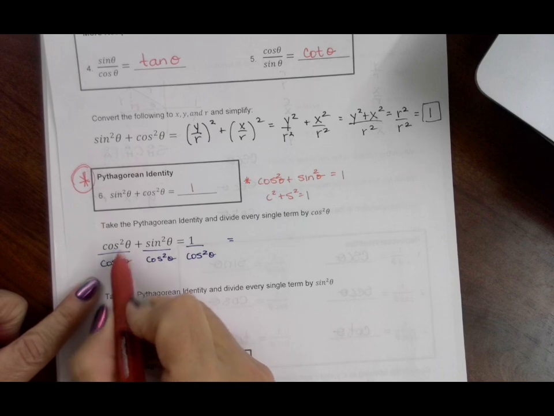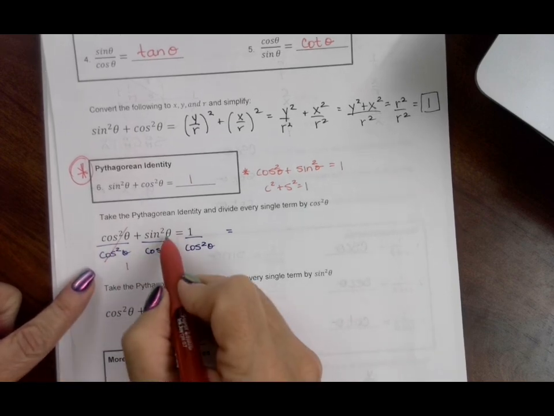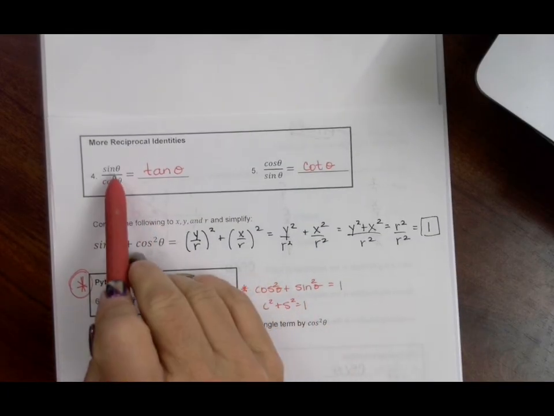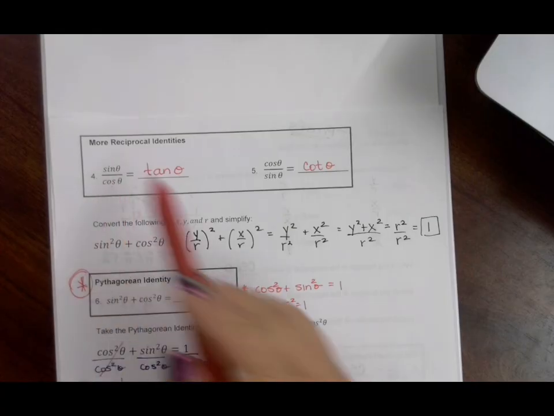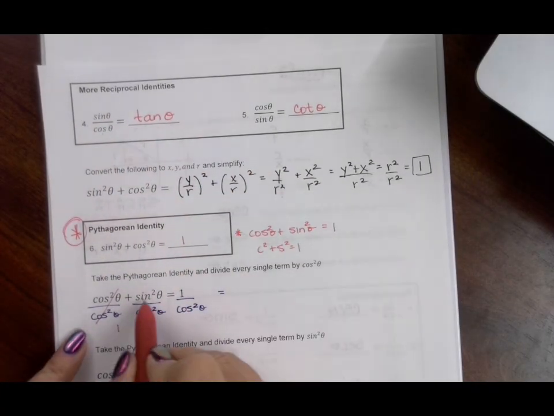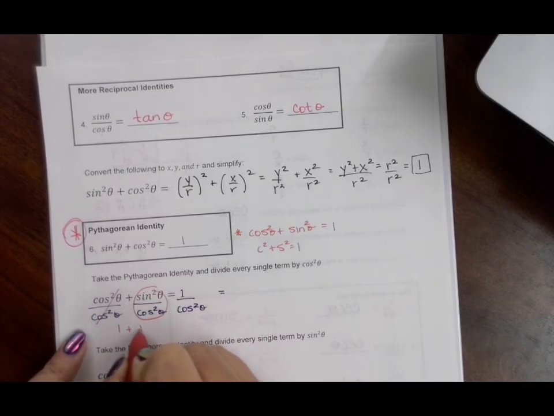Well, when I do this, cosine squared over cosine squared, this guy becomes a 1. And I have sine squared over cosine squared. Well, let's look at this. If I have sine over cosine, which is what I have down here, sine over cosine, and I square this, then that means this whole term that's right here is going to become tangent squared theta.